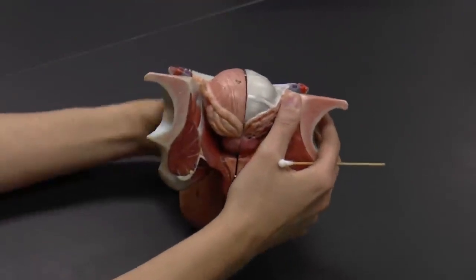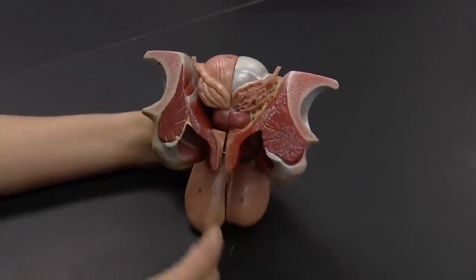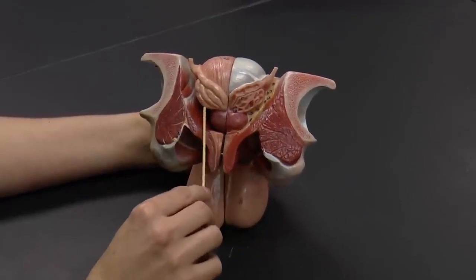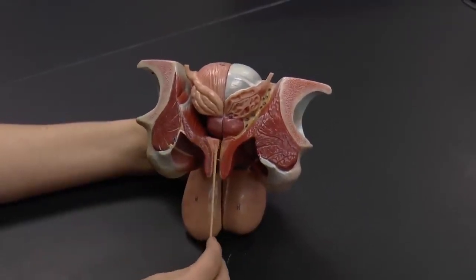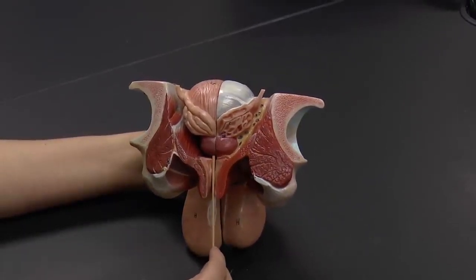So now we're looking at the posterior view, and most of the rectum has been removed here so that we can see the structures of the male reproductive system. So here you can see the anal canal though. So the anal canal is here.